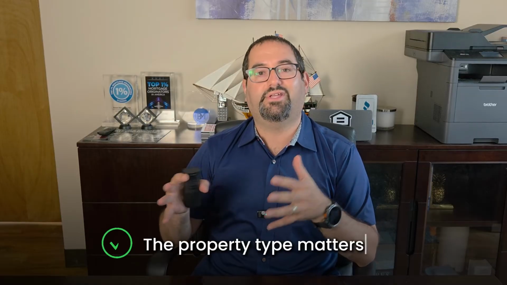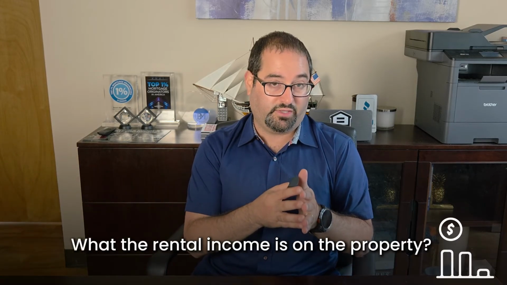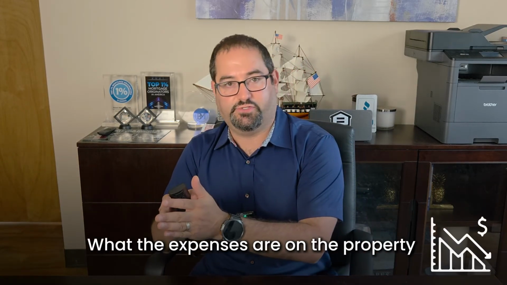Any property will not qualify. There's a big myth that you can pretty much get a DSCR loan on anything, and that's absolutely not the case. The rental income does matter. The property type matters. A lot of lenders won't touch certain types of properties. So you need to check with your lender to make sure that a property is going to qualify and that the rental income will qualify for the loan. We can generally do this by just finding out what the rental income is on the property and then what the expenses are on the property and figure out if there's even an opportunity to do a DSCR loan based on those scenarios.